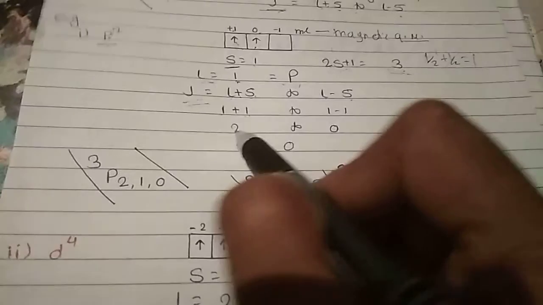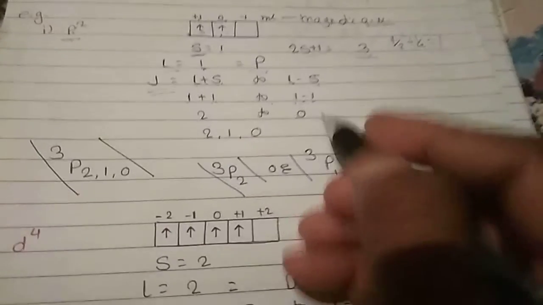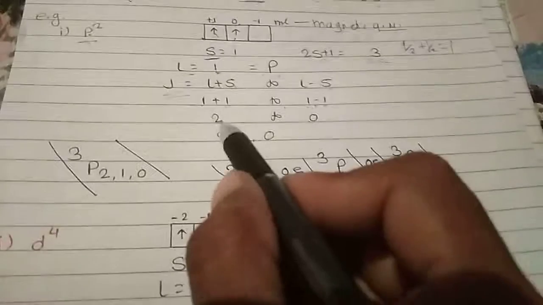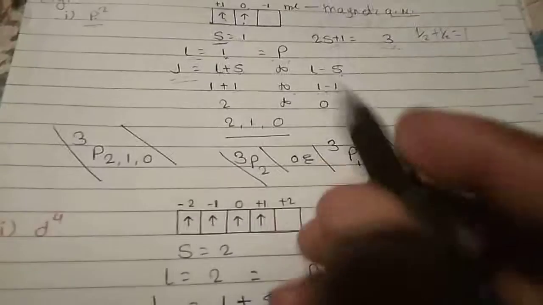So 1 plus 1 is equal to 2, and 1 minus 1 is equal to 0. So all the values in between 2 to 0 we are taking here, that is 2, 1 and 0. These are the three values in between 2 to 0.